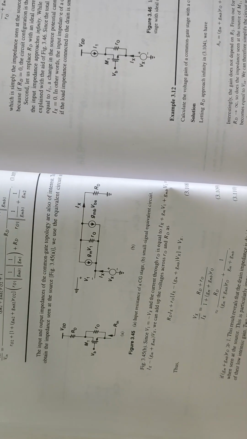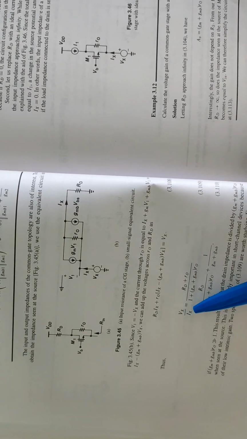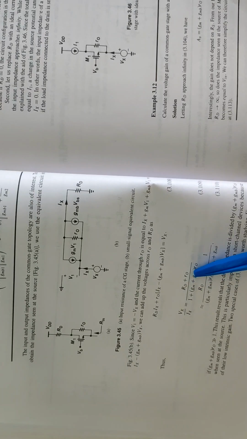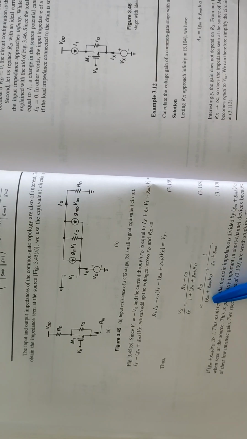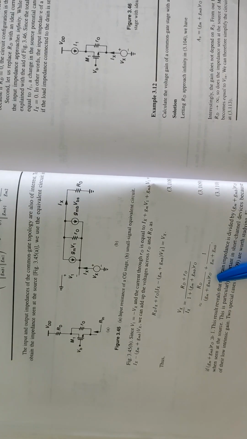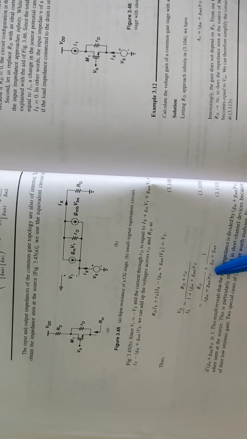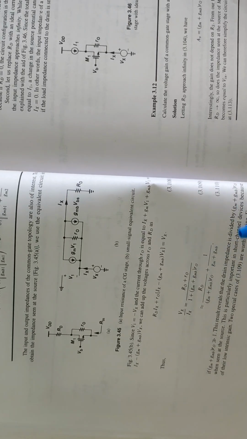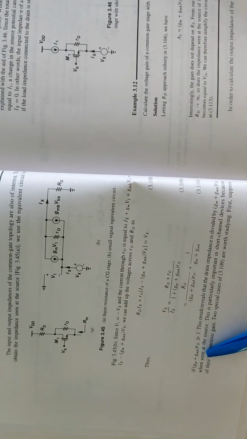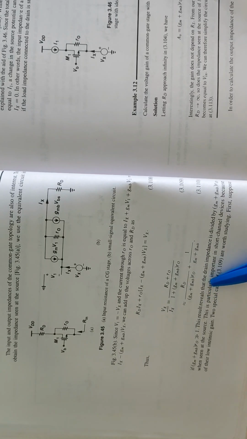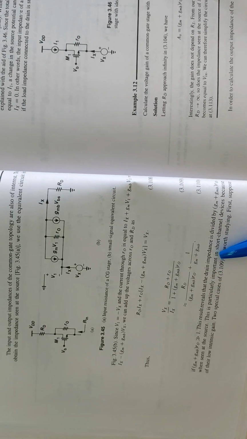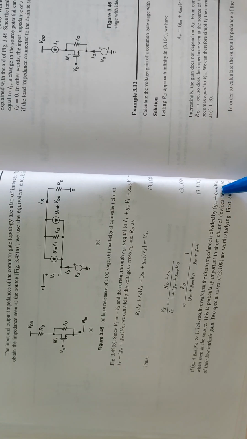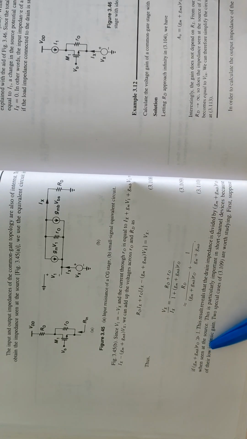Thus, Vx by Ix is equal to (RD plus R0) by (1 plus (gm plus gmb) R0), which is similar to RD by ((gm plus gmb) R0) plus 1 by (gm plus gmb). If (gm plus gmb) R0 is very much greater than 1, this result reveals the drain impedance is divided by (gm plus gmb) R0 when seen at the source.